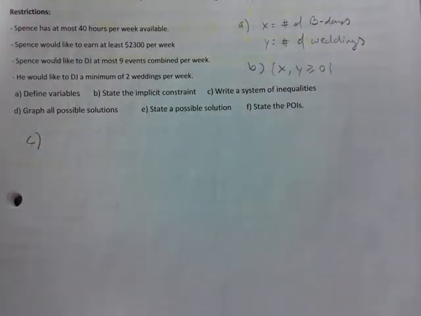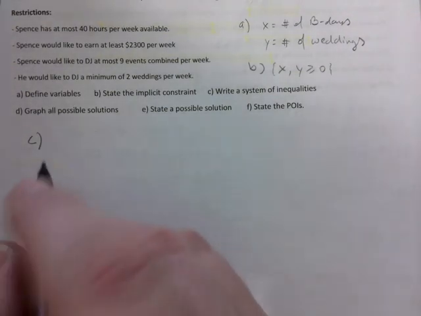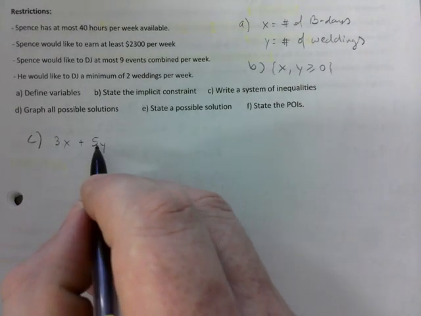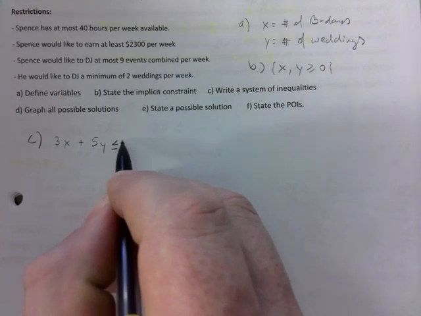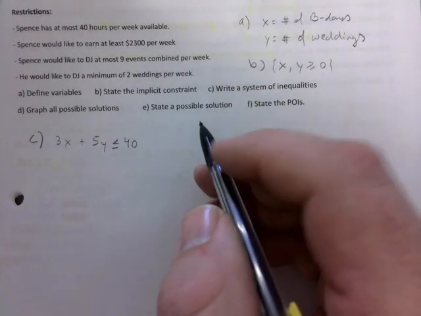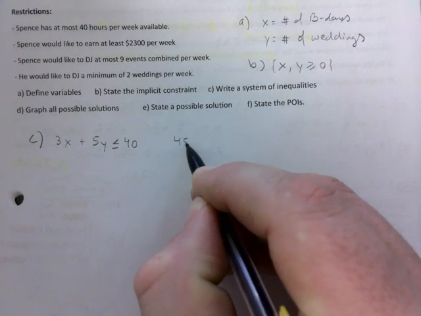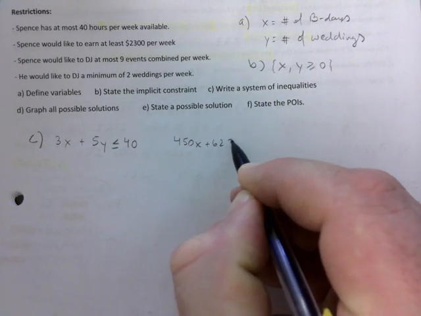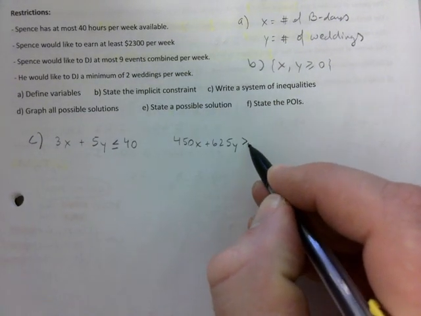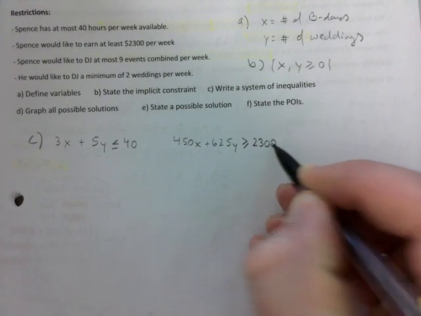And then C, we're going to write the system here. This is on page 52. And I'll write them down side by side, okay? So I'll go 3x plus 5y. This would be the number of hours it takes, and we have at most 40 hours. So that'd be inequality number 1. And then our next one was 450x plus 625y. And that talked about earnings, and that had to be at least 2,300.